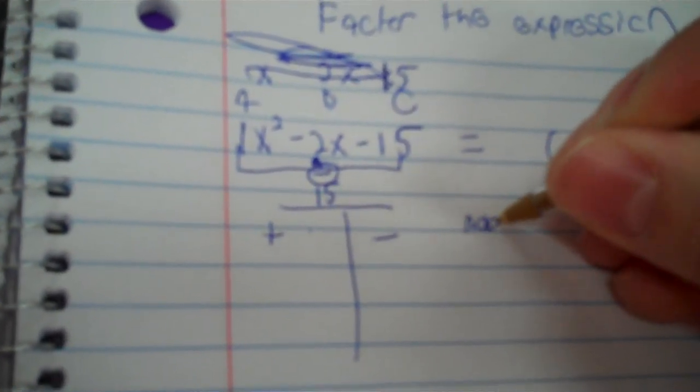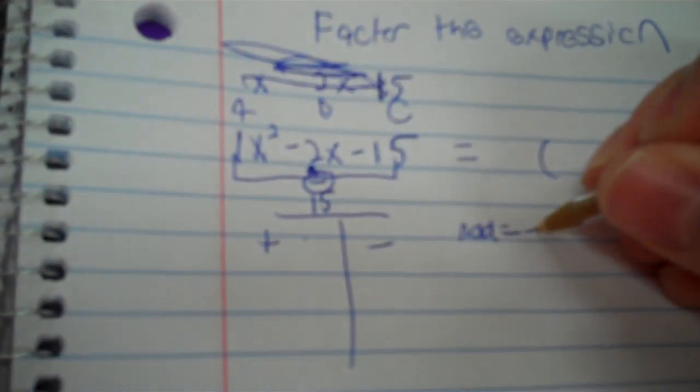So we know that if we have a negative, we're trying to find out 2 factors that make negative 15. It's a positive times a negative, and the factors have to add to what the b is, so negative 2. So if I divide 15 by 1, that's going to be 15.